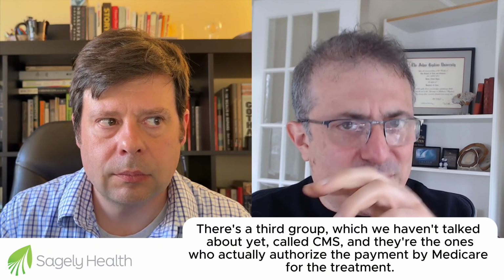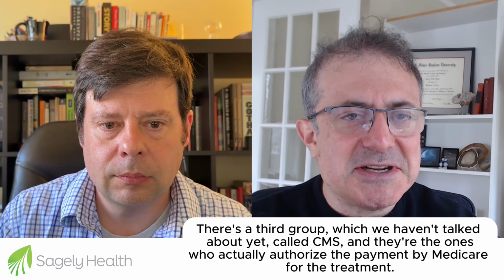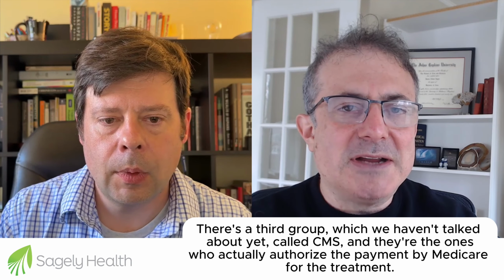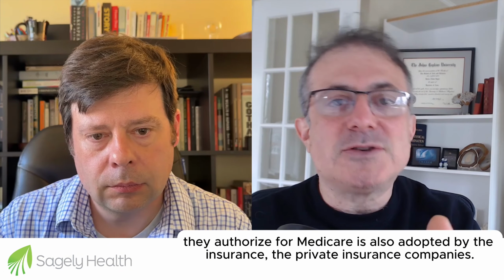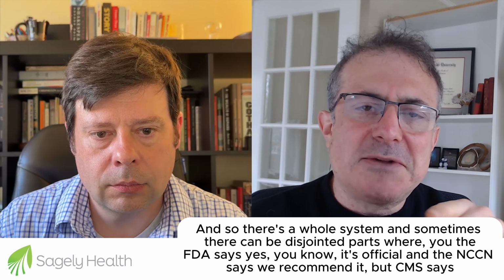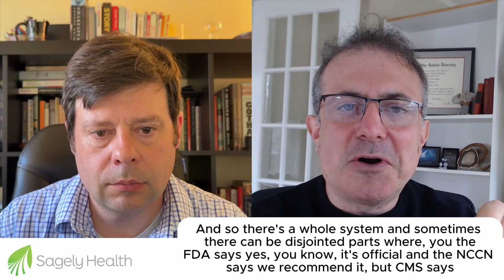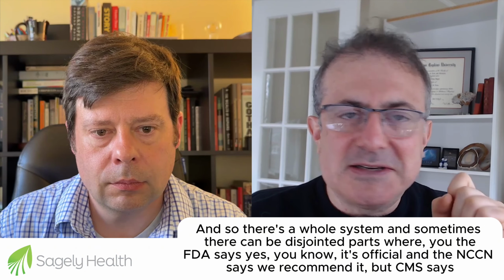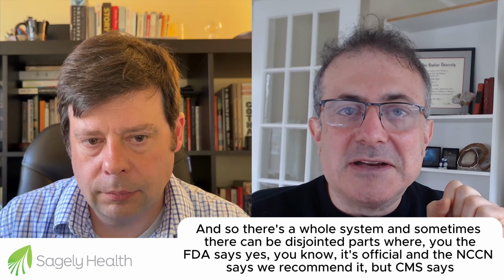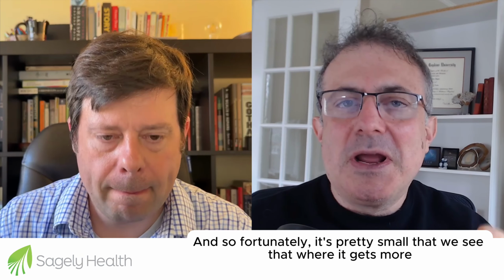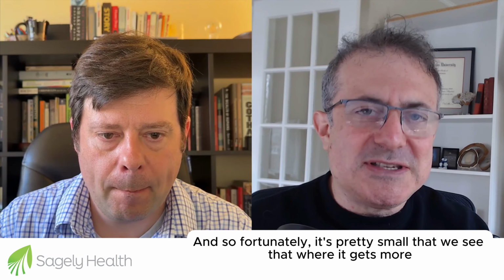There's a third group, which we haven't talked about yet, called CMS, and they're the ones who actually authorize the payment by Medicare for the treatment. And generally, whatever they authorize for Medicare is also adopted by the private insurance companies. So there's a whole system, and sometimes there can be disjointed parts where the FDA says it's official, and the NCCN says we recommend it, but CMS says we're not paying for it. Fortunately, we see that pretty rarely.